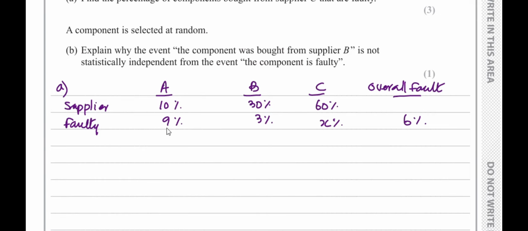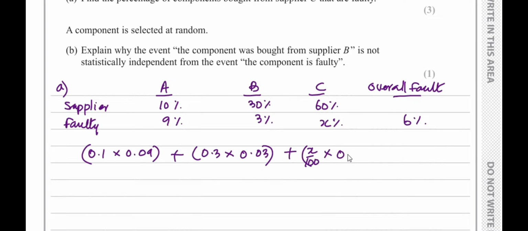So let's say 10% of 9%, which will be 0.1 times 0.09, plus 0.3 times 0.03 plus X%, that is X over 100 times 0.6 is equal to 0.06.